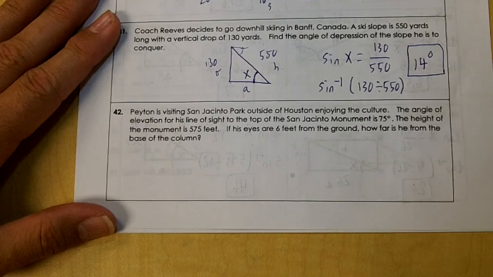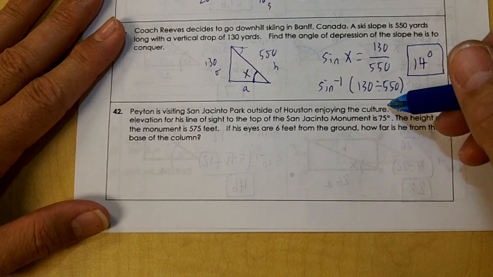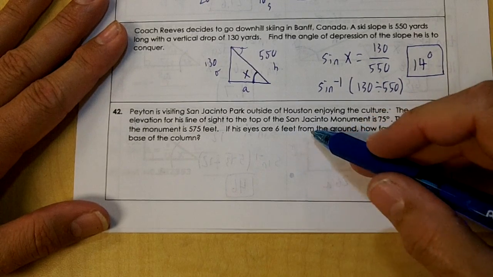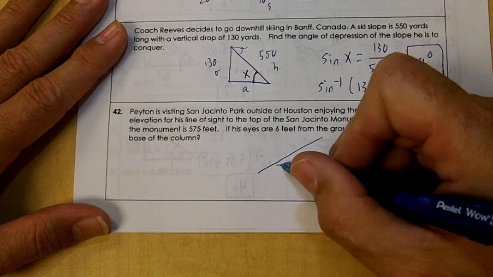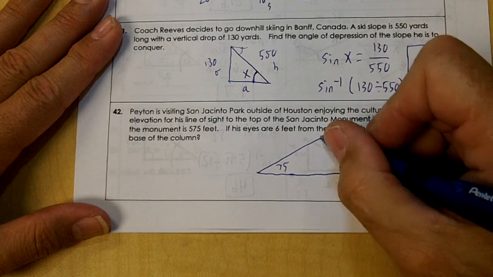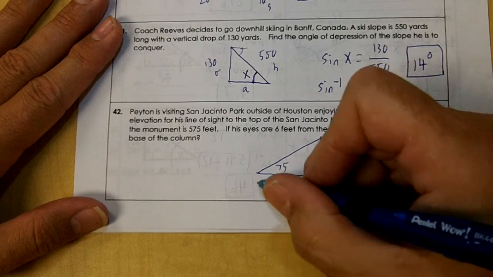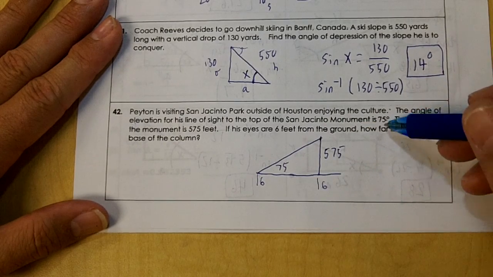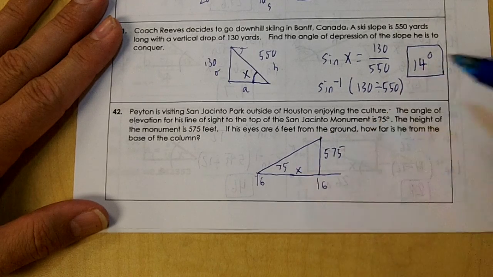And then 42. Peyton is visiting San Jacinto Park outside Houston, enjoying the culture. The angle of elevation for the line of sight to the top of the San Jacinto Monument is 75 degrees. So let's draw that. We got 75 degrees. The height of the monument is 575. So our San Jacinto Monument is 575 feet. His eyes are 6 foot from the ground, so we'll put a 6 down here. How far is he from the base of the column? So we want to know this length, don't we?